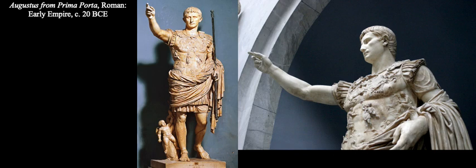Gods don't wear shoes in a battle. They have nothing to worry about. They go in barefoot. And so this is a symbol of his deification.